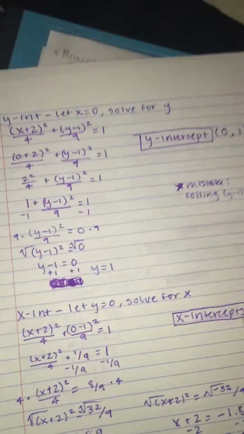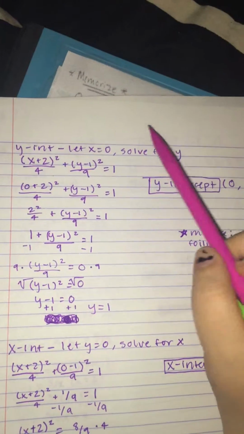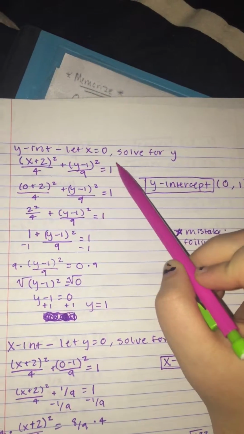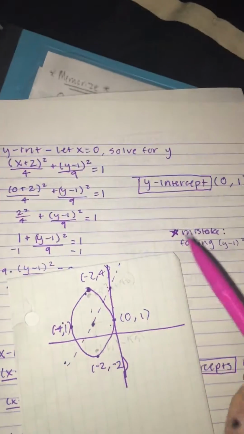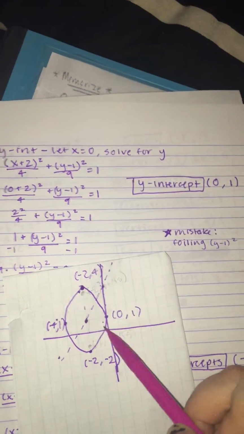So the last thing the problem asks for is your x and y intercepts. Your y-intercepts can be found by letting x equal 0 and then solving for y. If you've graphed the equation, you know that there's only one y-intercept and there's 2 x-intercepts.